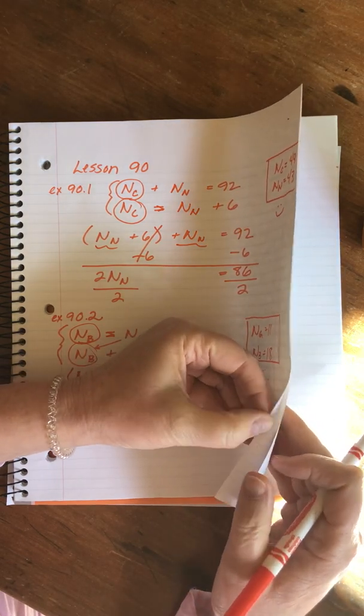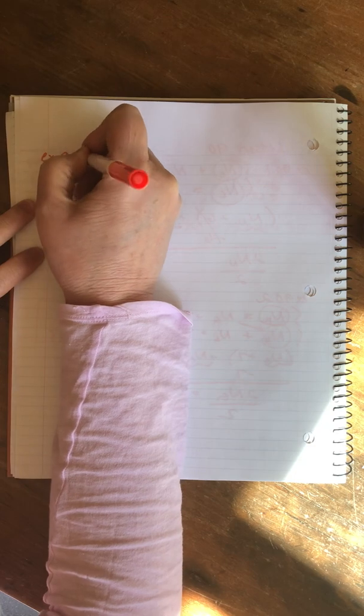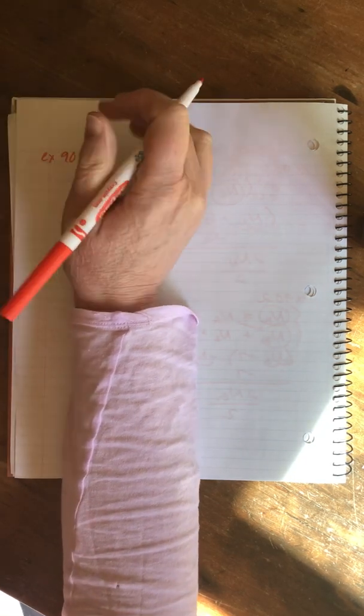Okay, let's flip the page. Are you having fun? I'm totally digging it.